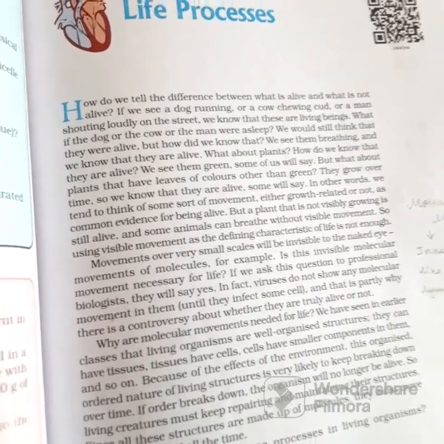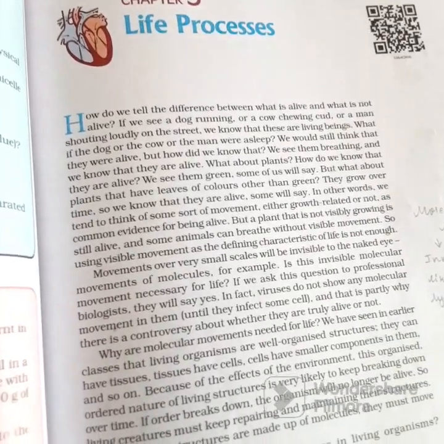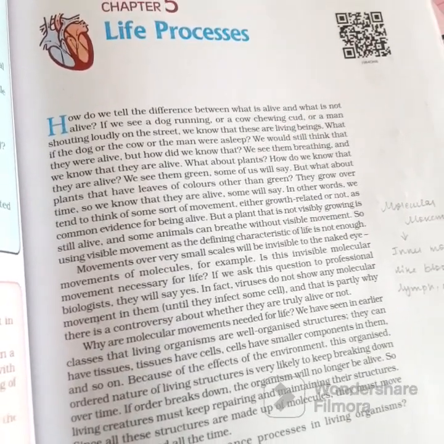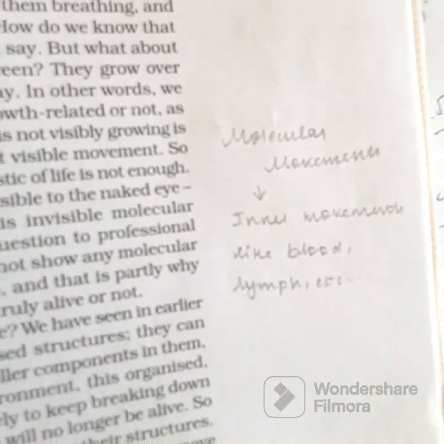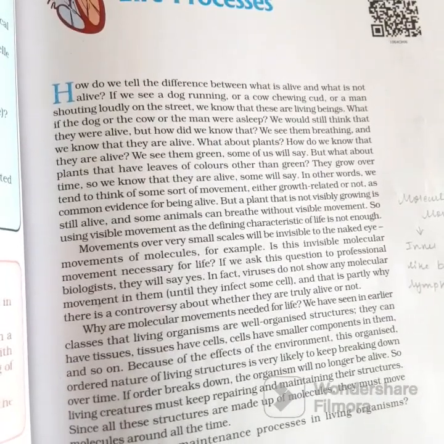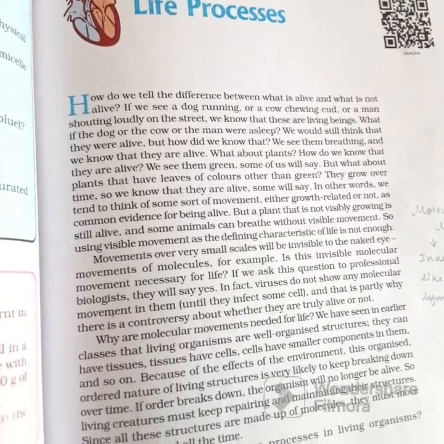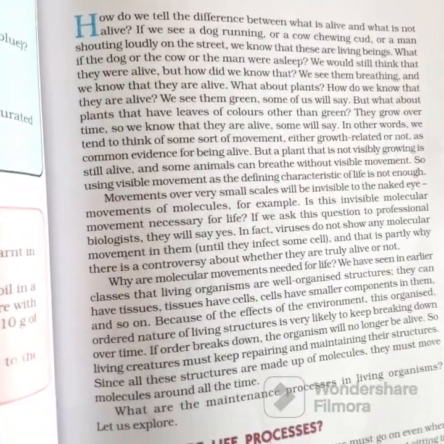But what about the organisms that do not show any movements outside? In that case, the molecular movement becomes important for them. Molecular movements are nothing but the inner movements, like the movement of the blood, lymph, etc. For organisms which do not show movements, the molecular movement is very, very important. We should also consider the molecular movements.